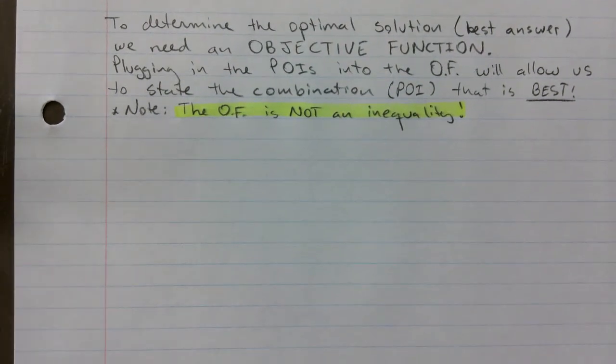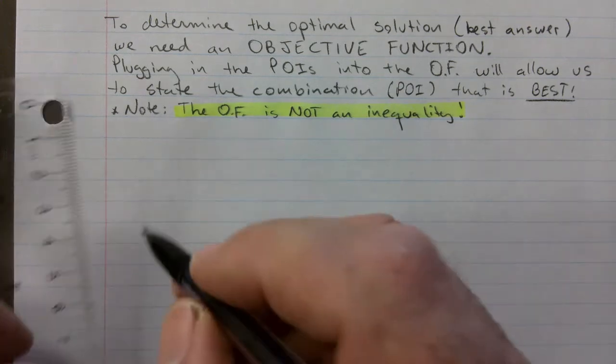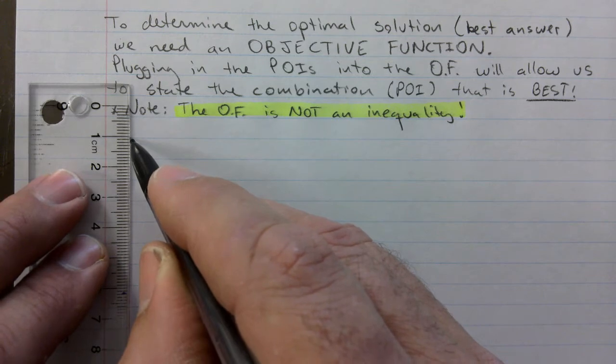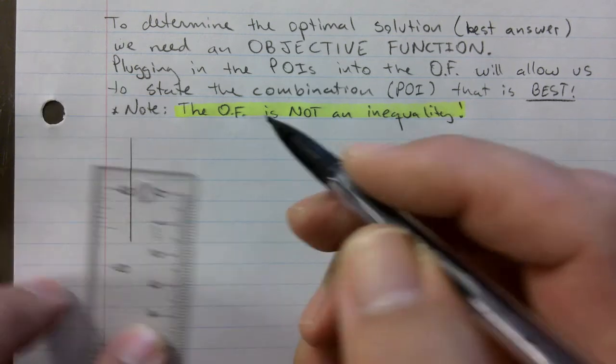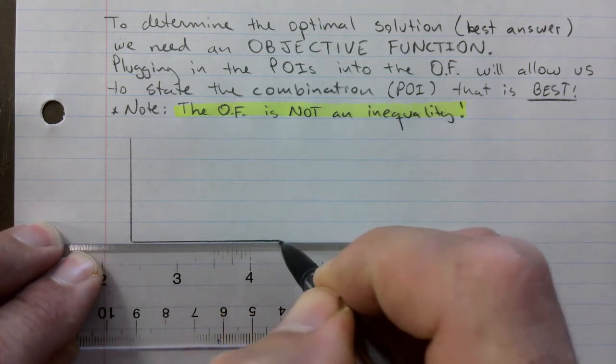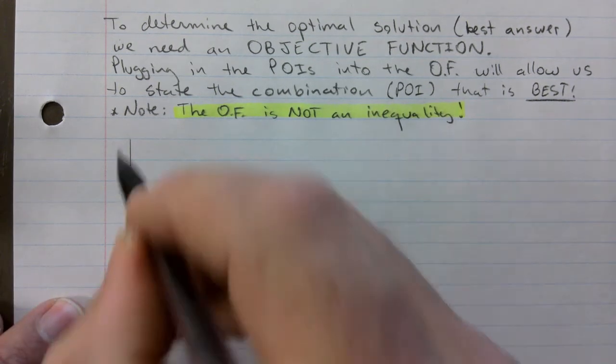Okay, I'll give you a graph. So let's say this obviously would be a word problem because it's in quadrant 1.